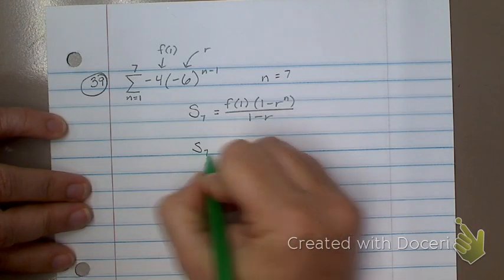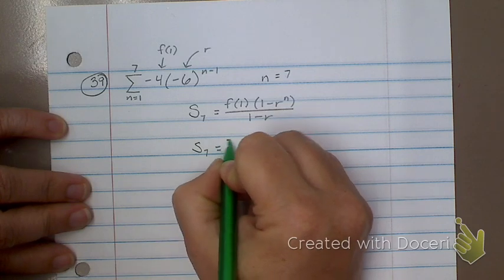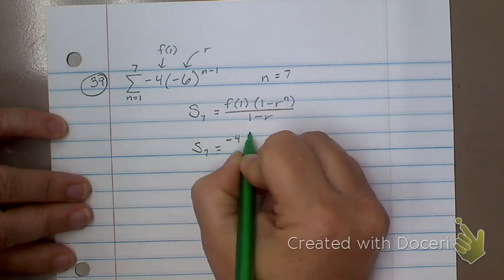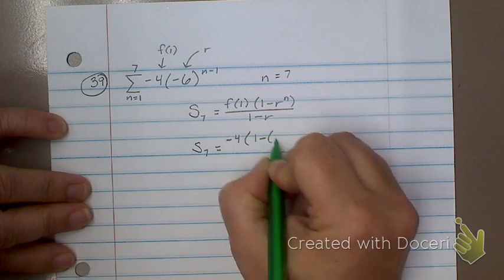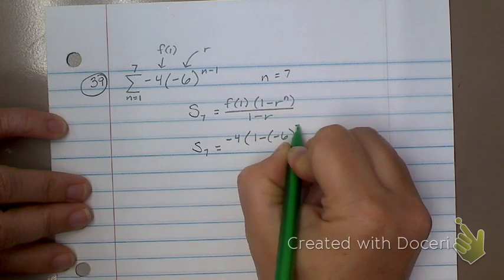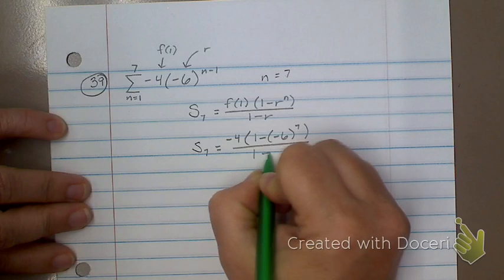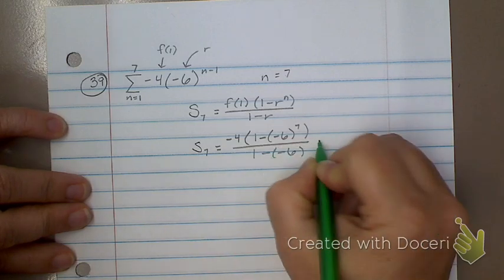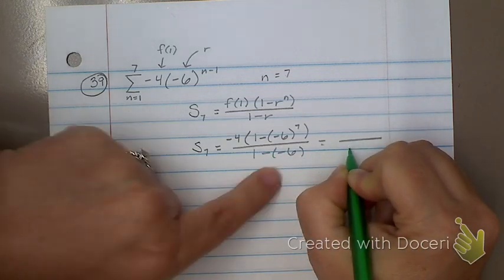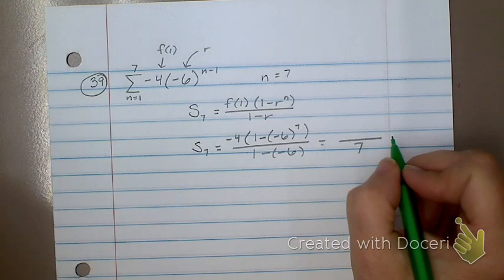So the sum of the 7 terms will be equal to the first term times 1 minus r to the 7th, over 1 minus r. So on this one, I know 1 minus -6 is going to be 7 on the bottom there.